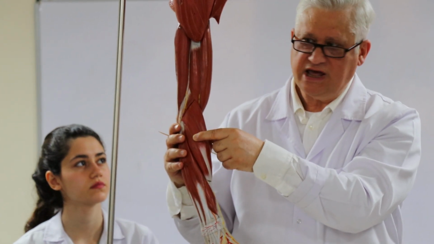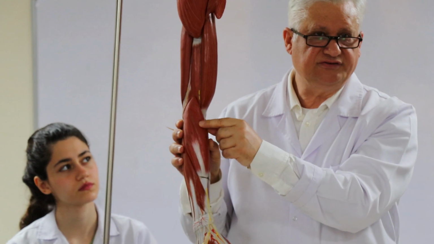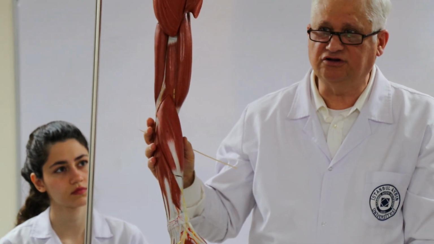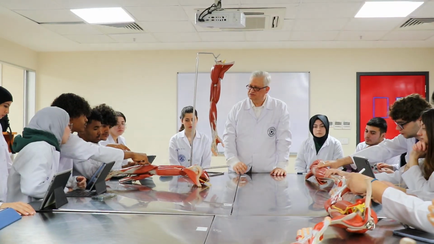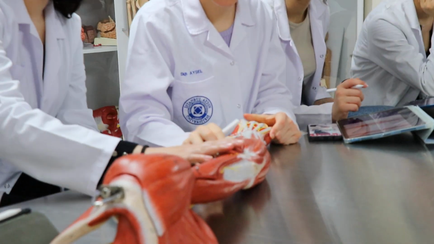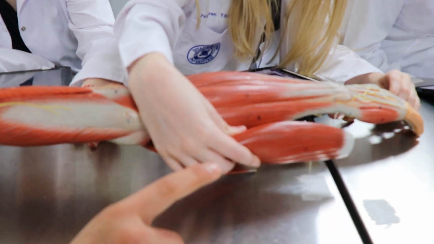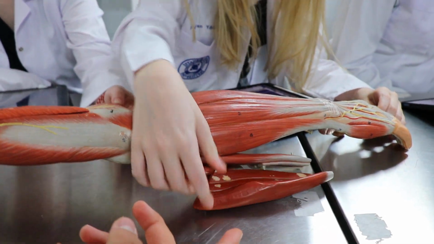Everybody show me extensor carpi radialis longus and brevis. Okay, so this is brachioradialis. This is longus and brevis.